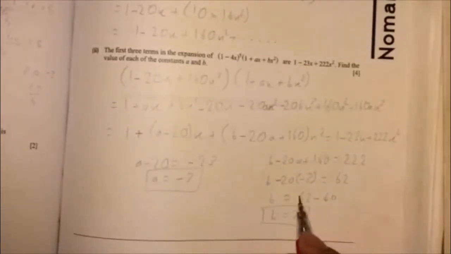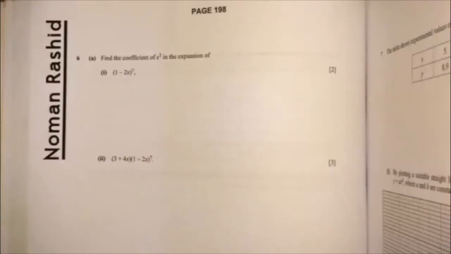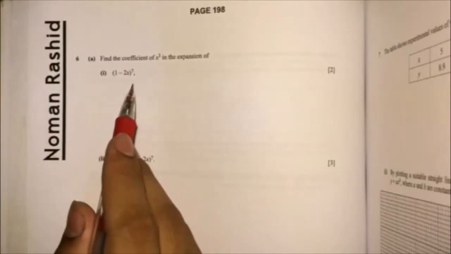I shifted this on this side, this was 60, so 62 minus 60 is 2. So the next question is, find the coefficient of x cube in the expansion of (1 - 2x) whole power 7.